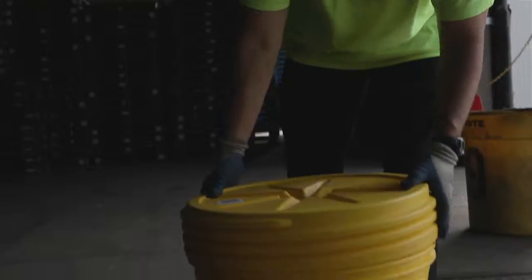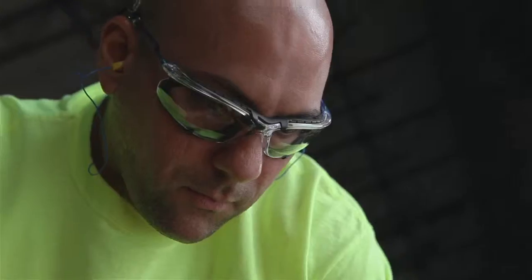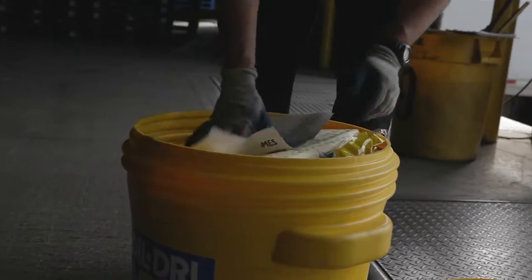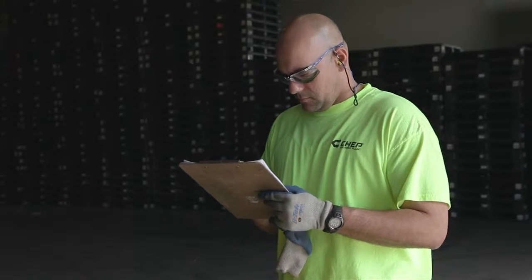Store spill cleanup kits on site, particularly in areas where large quantities of liquids are stored. Check the kits regularly to make sure they're intact. It's also important to ensure that employees are properly trained on procedures in the event of a spill and how to respond as applicable.